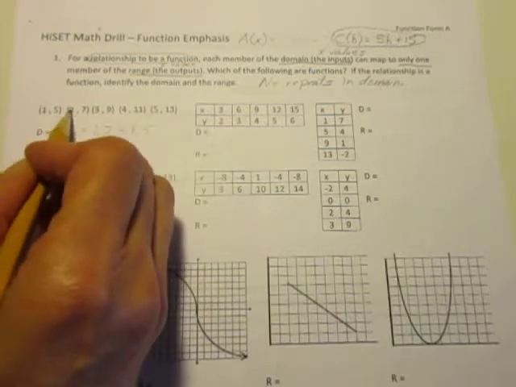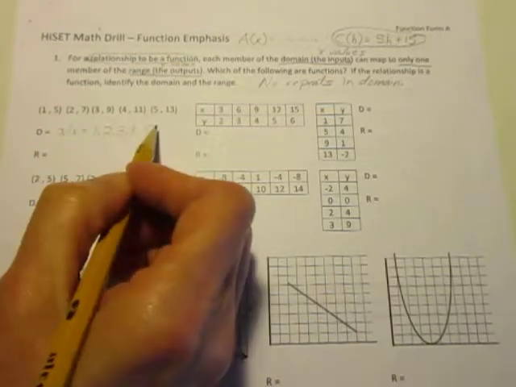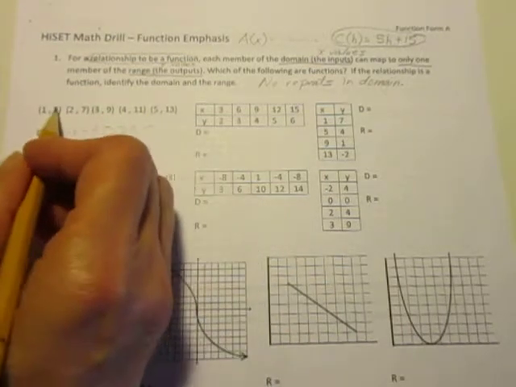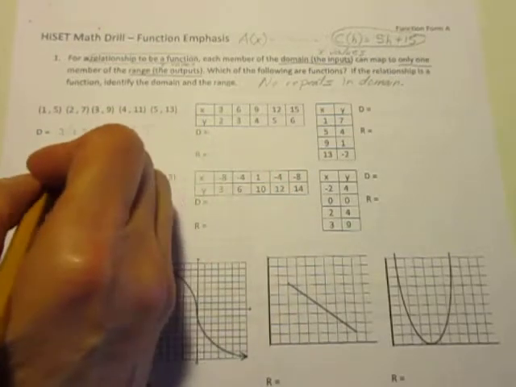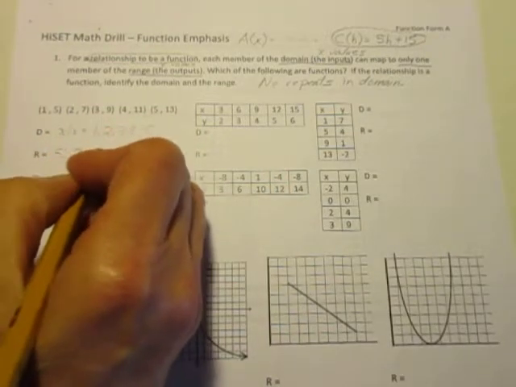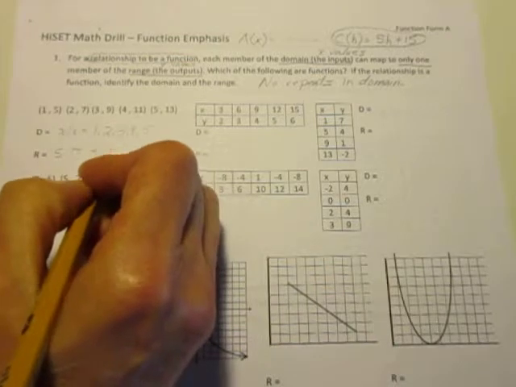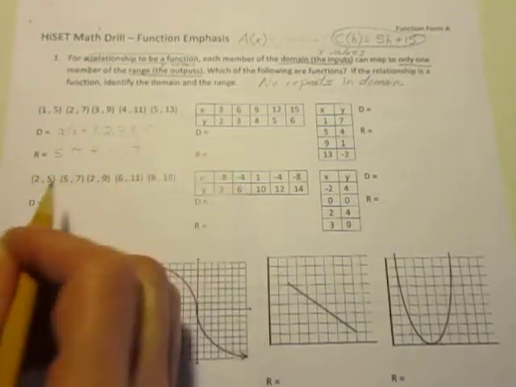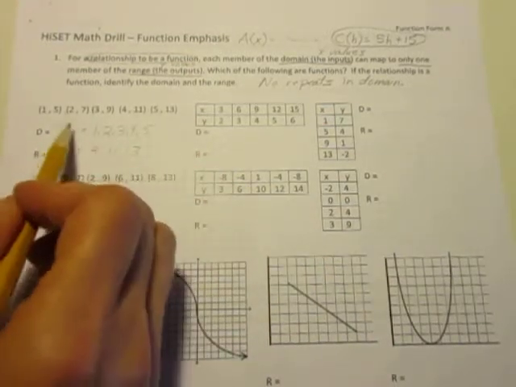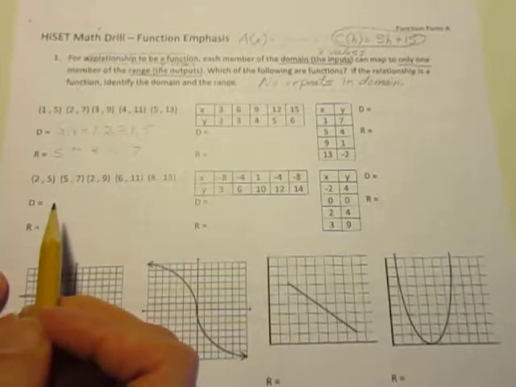All I did was list my X values, and there are no repeats, so we're all good. Our range are all of our Y values, so you can just list them as 5, 7, 9, 11, and 13. Again, you don't have to get fancy with this notation, but you might see it, and I don't want you to be thrown by that.